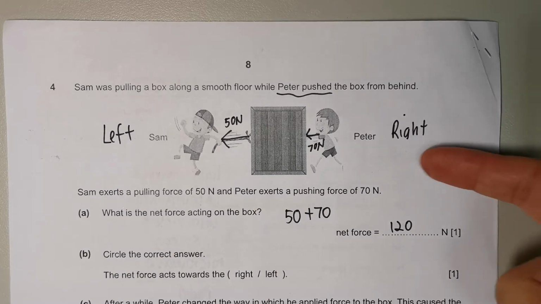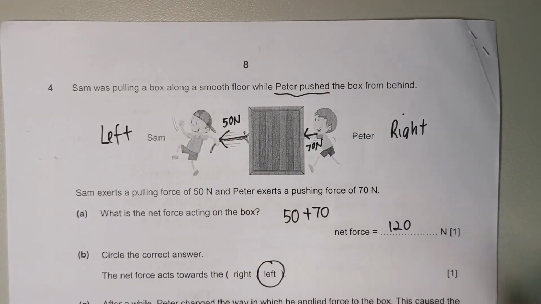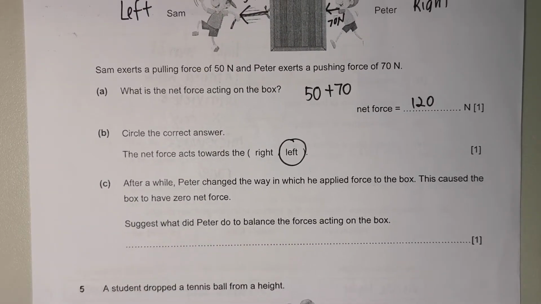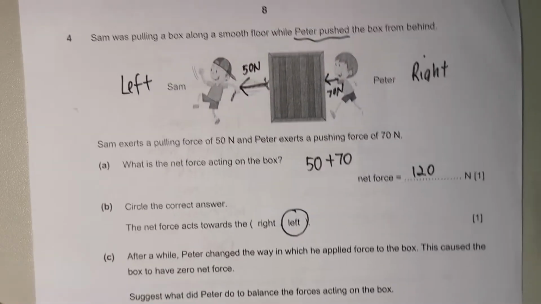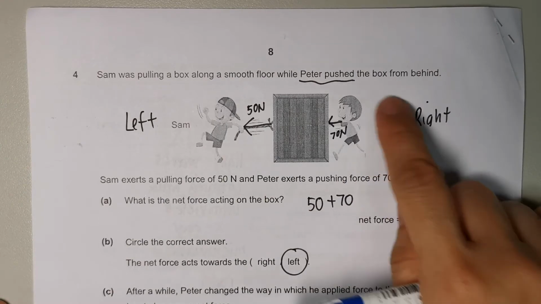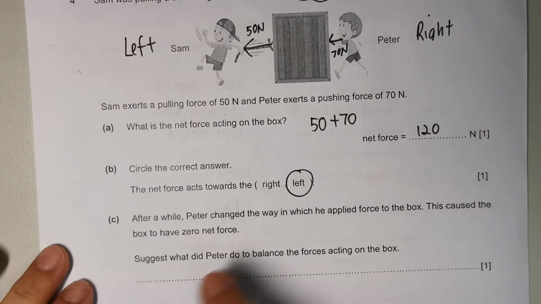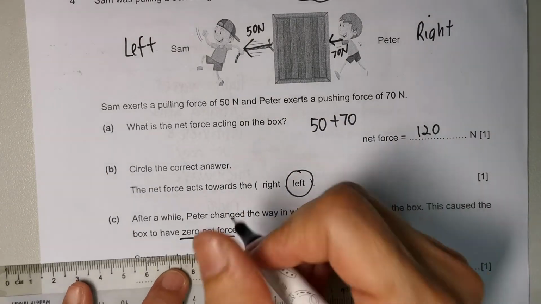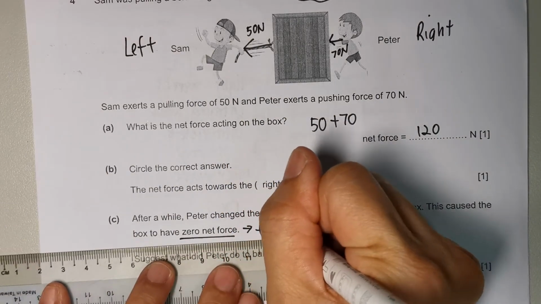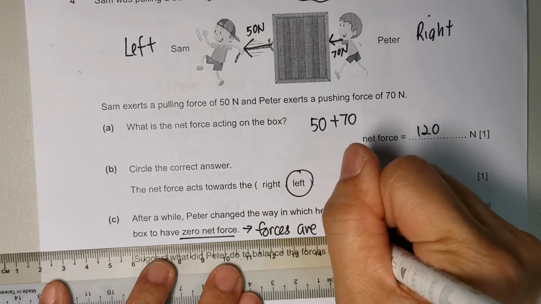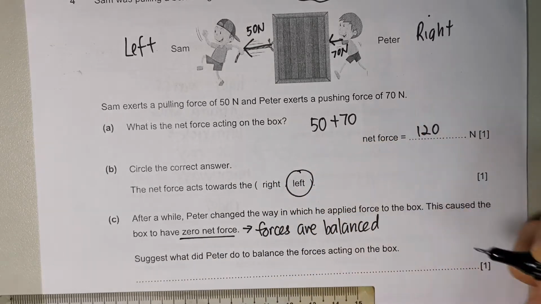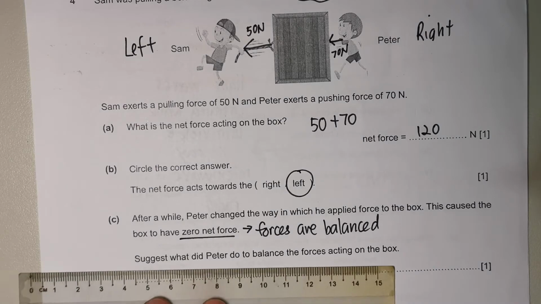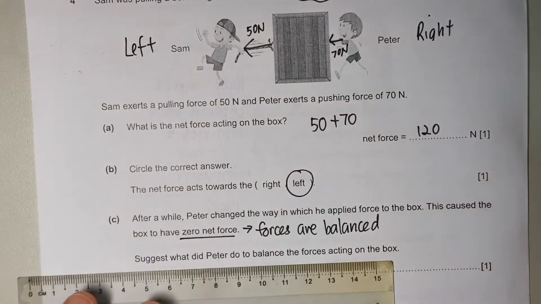And of course, since both of them are exerting the force to the left, the net force will be to the left. So after a while, Peter changed the way he exerts the force, and then you find that there is zero net force. Zero net force means that the forces are balanced. Okay, so what is the meaning of forces are balanced? That means the forces acting to the left and to the right are the same.